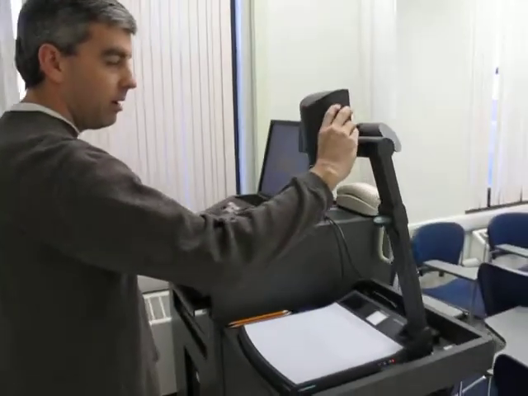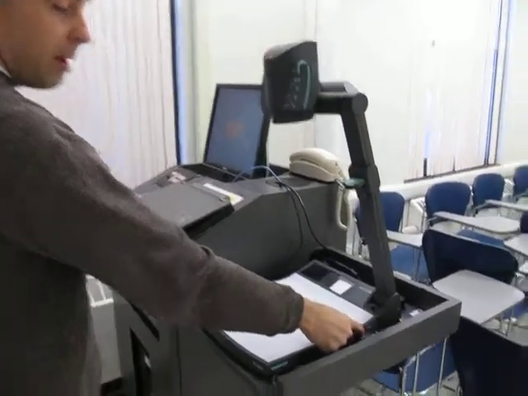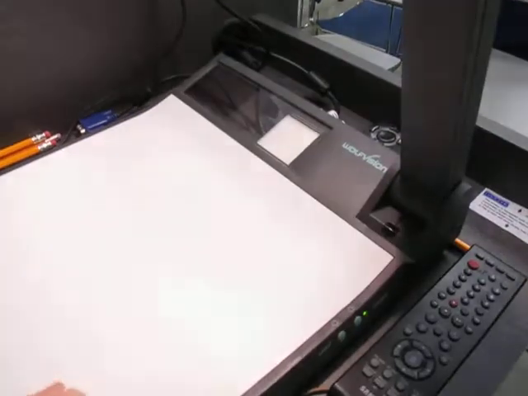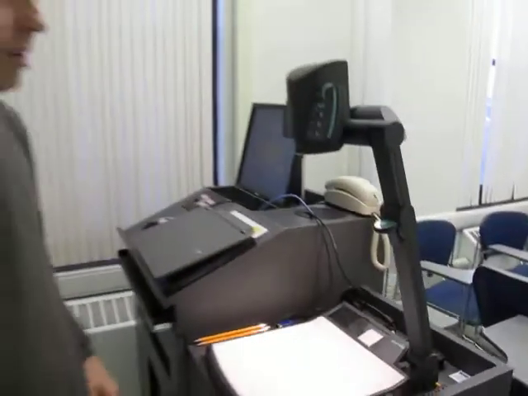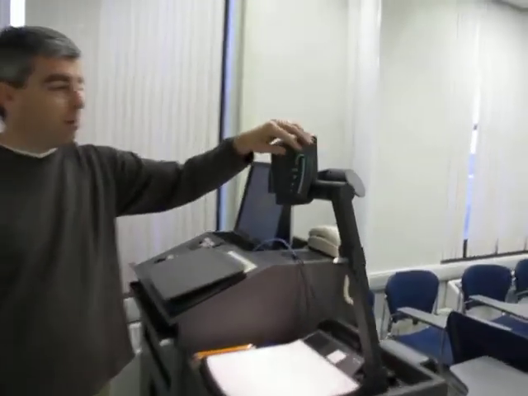On the right-hand side of the teacher station is the document camera. On the right-hand side of the document camera is the power. I'll press the power button. It'll take just a second for everything to boot up. Your advanced controls are up here by the camera.